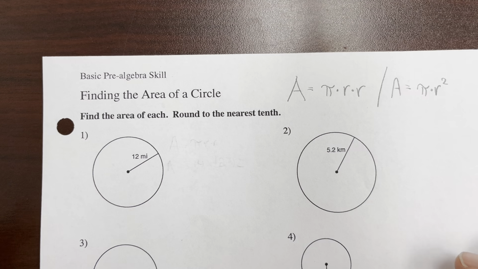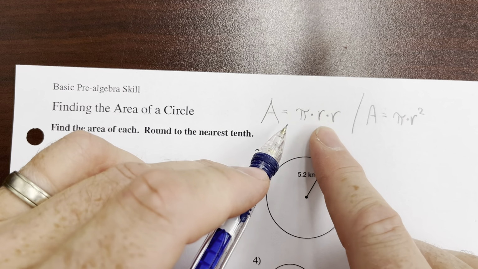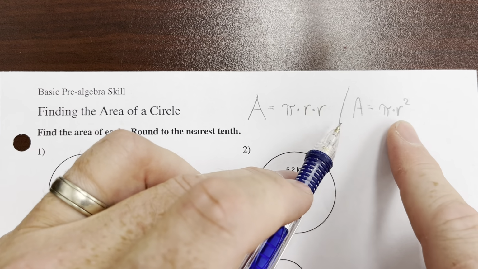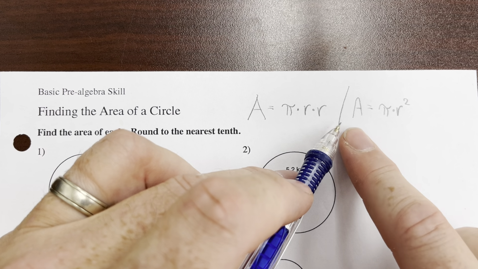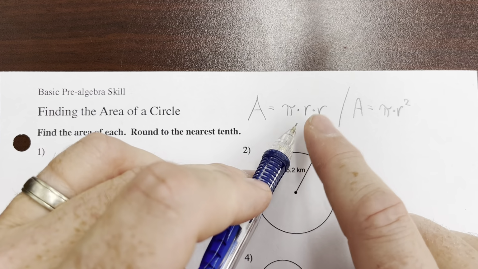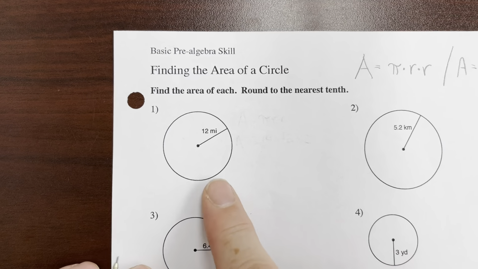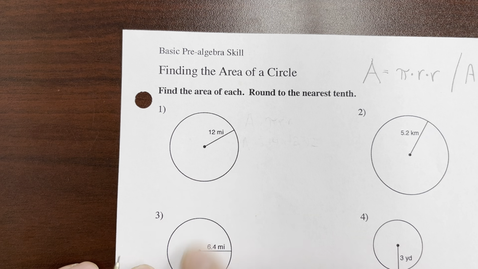We're going to find the area of a circle. A reminder, we're going to use this formula. Area equals pi times r times r, or if you want to use the squared button on your calculator, area equals pi r squared. But I would suggest we just stick with this one to avoid the exponents, which we don't really do in grade 7. So we're going to use the radius on all of these.